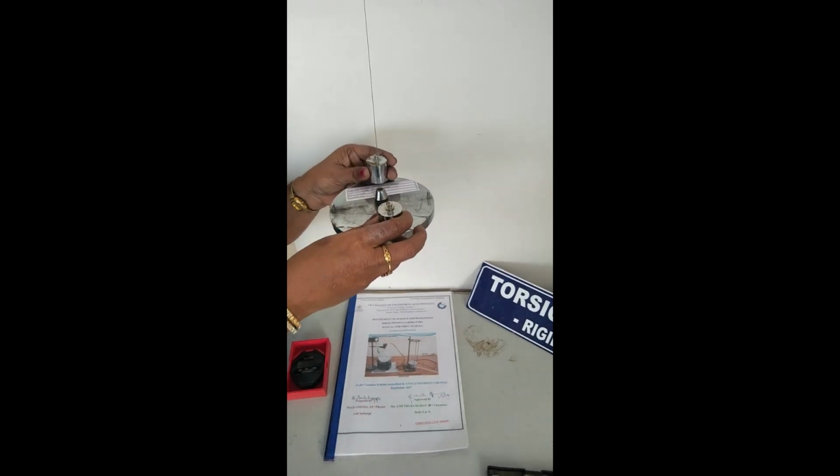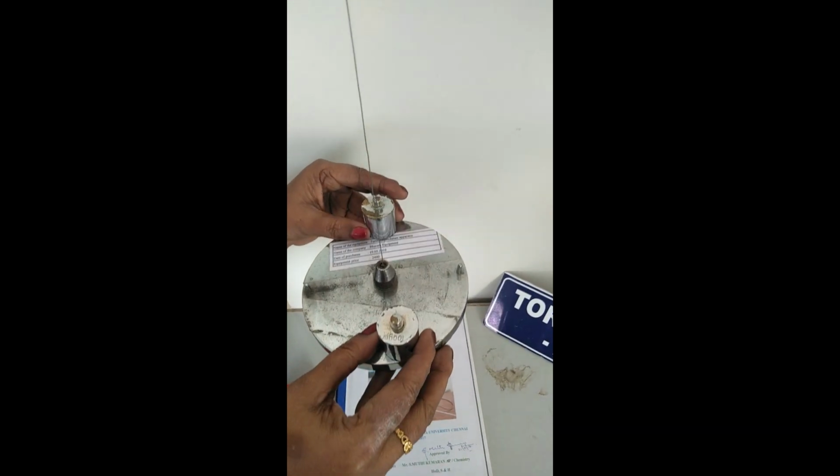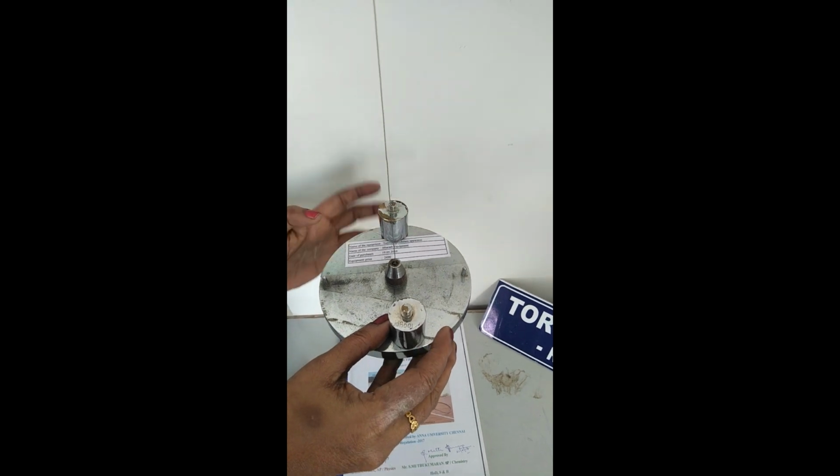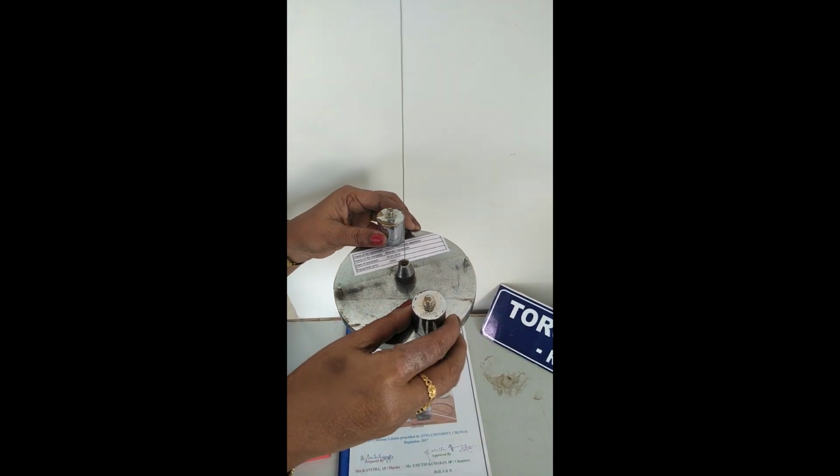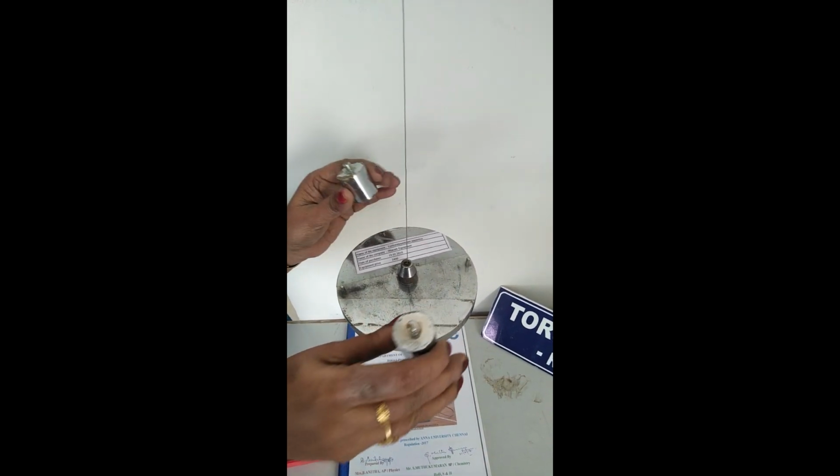Again you place the masses like this, do the same procedure, and find the time period of 1 oscillation. It gives the time period T2. So we measure 3 readings: T0, T1 and T2.